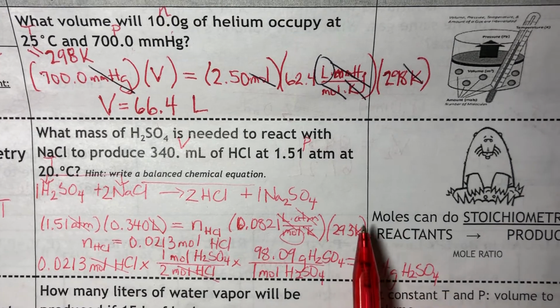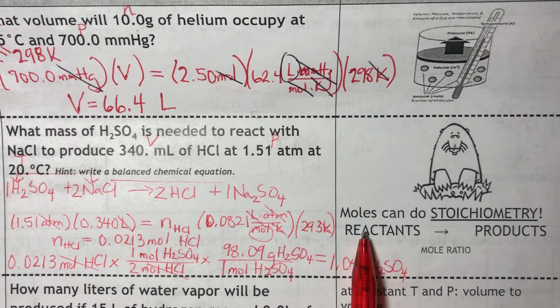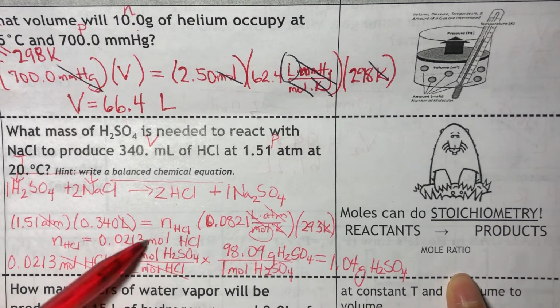So ultimately, in this little image, moles can do stoich, and in order for moles to do stoichiometry between reactants and products, we need something called the mole ratio. And that's this right here, the mole ratio using the balanced equation.